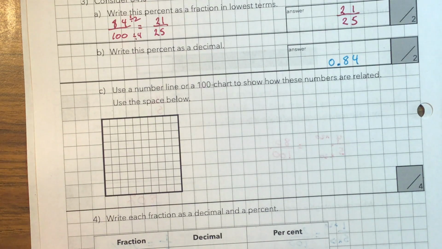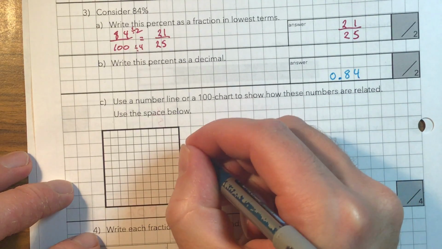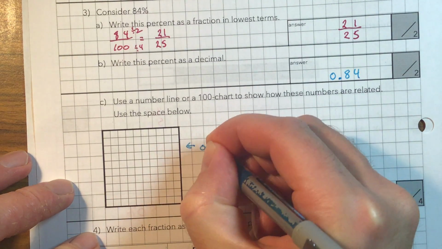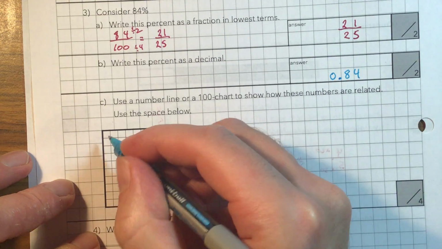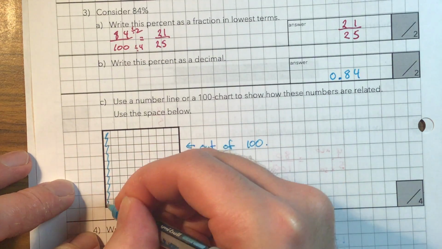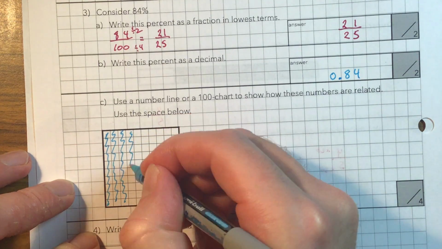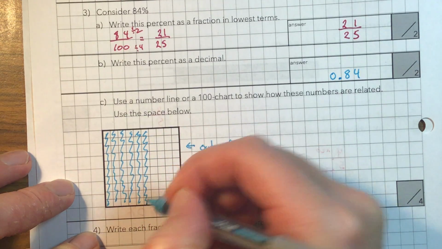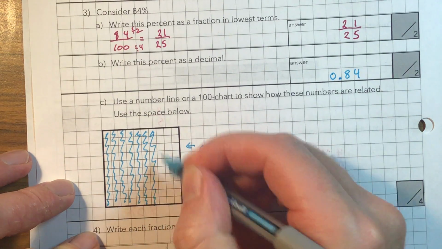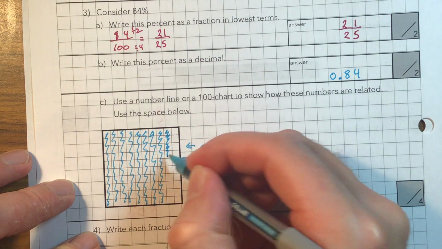Use a number line or a 100 chart to show how these numbers are related. So this is out of 100. So I would color in, there's 10, 20, 30, 40, 50, 60, 70, 80, 1, 2, 3, 4.